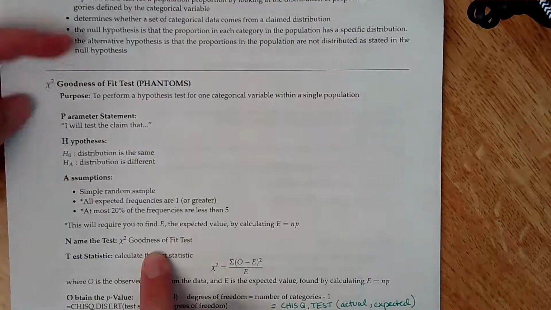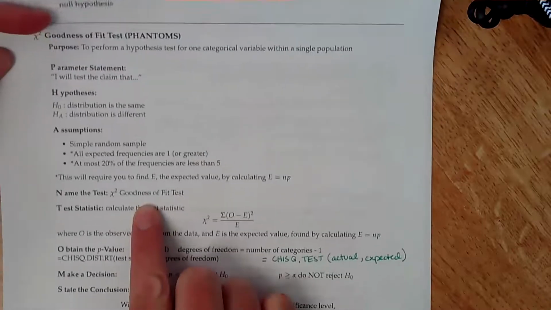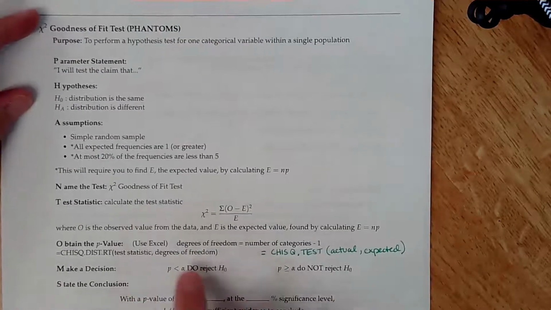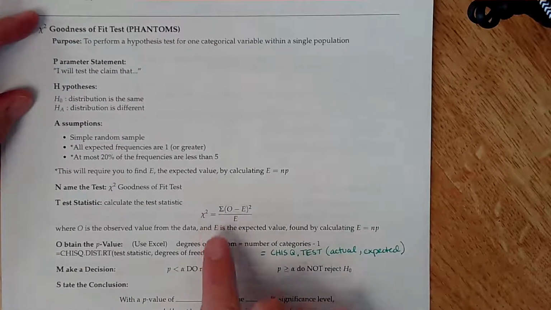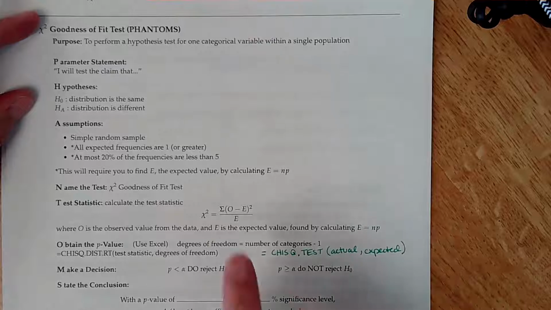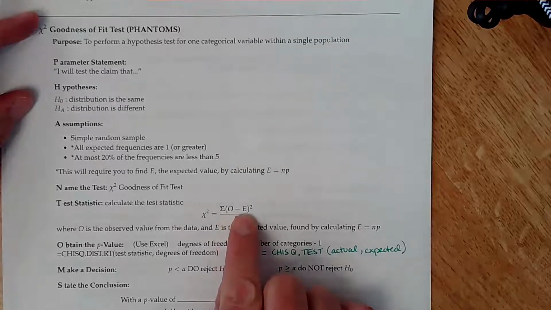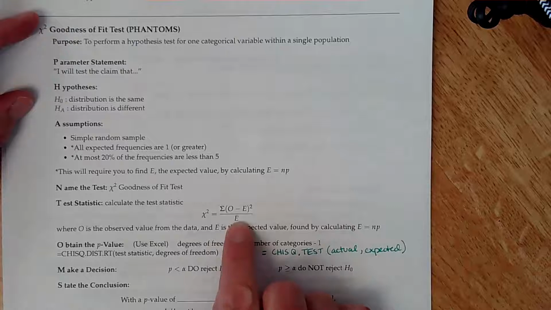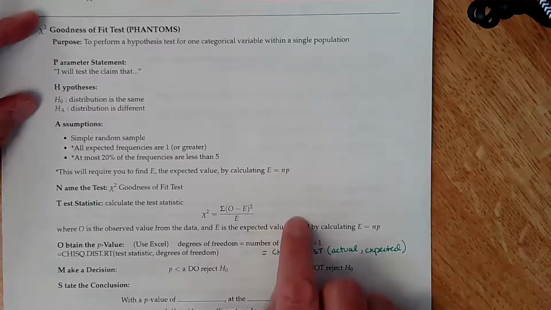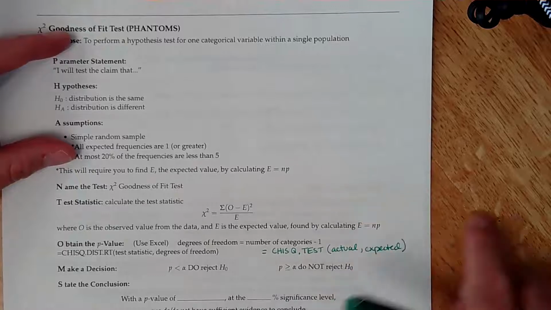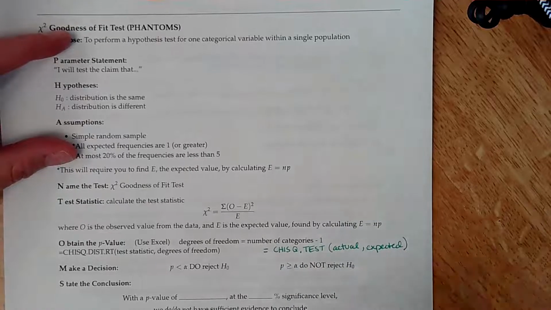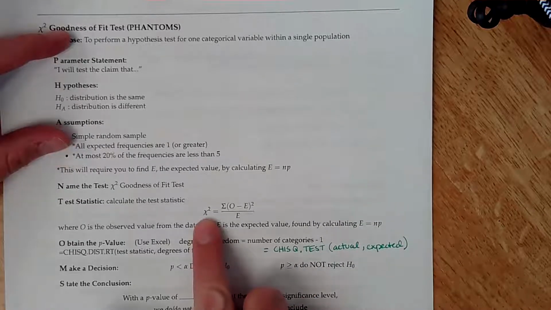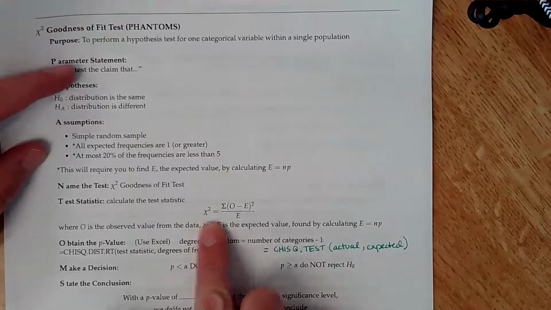In order to calculate the test statistic for this test, for each category, you'll take the observed value and subtract the expected value and square it, and then divide by the expected value for that category. So you'll do that for the first category, the second category, the third category, through all the categories, and then you add all of those up. And that will be your chi-squared test statistic.